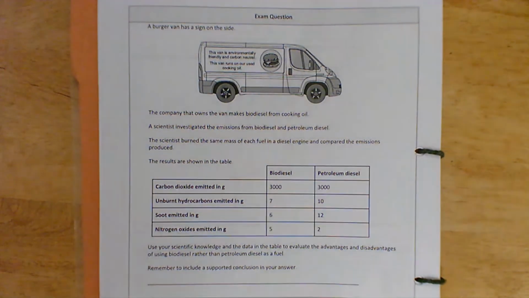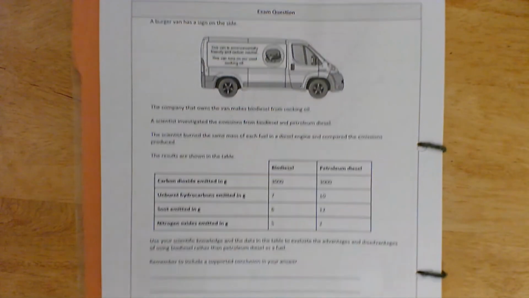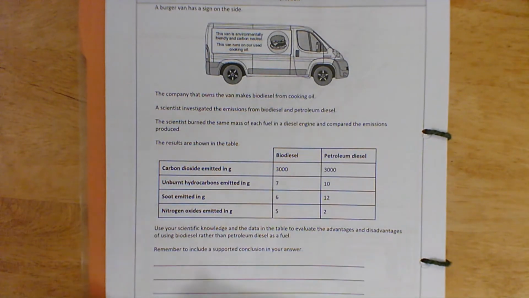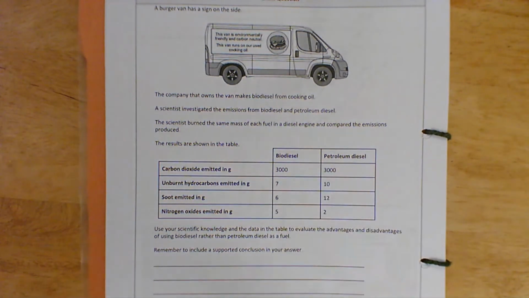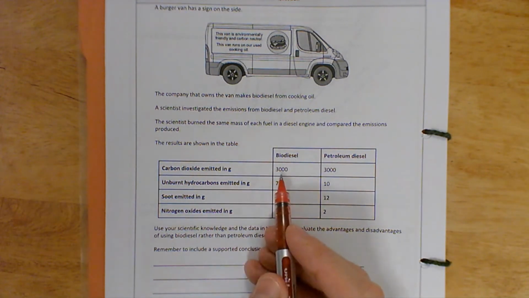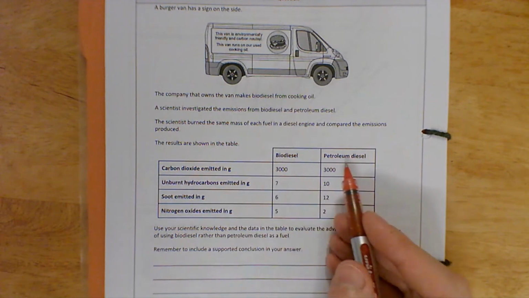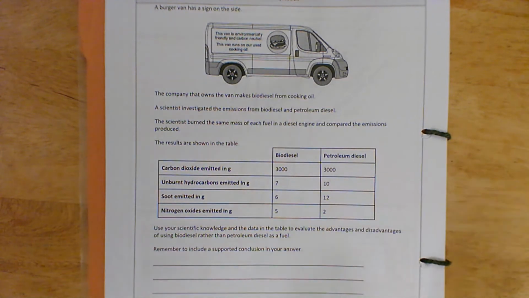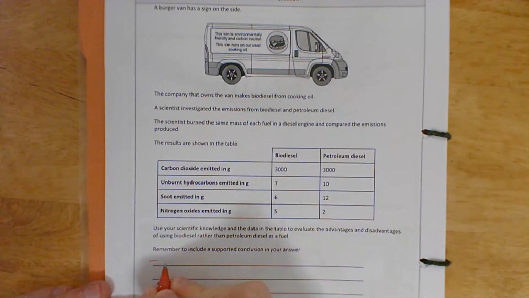So going through this question, we're going to use this table to structure our answer. So I'm just going to go through it row by row, making comparisons with the data that's been given. And make sure you quote the data and you compare the values. Don't just say biodiesel emits 3,000 grams of carbon dioxide. Petrol emits 3,000 grams of carbon dioxide. Make a comparative statement, something like biodiesel and petrol both emit 3,000 grams of carbon dioxide. So that's going to be our first point.